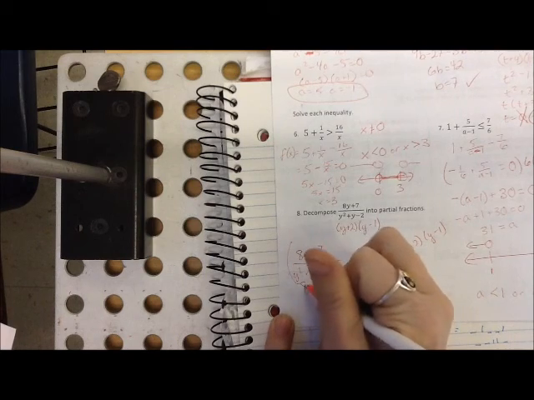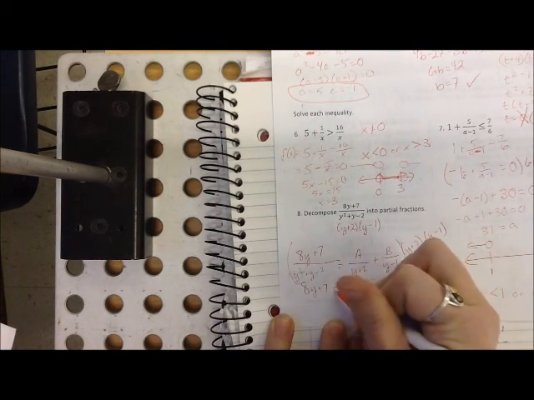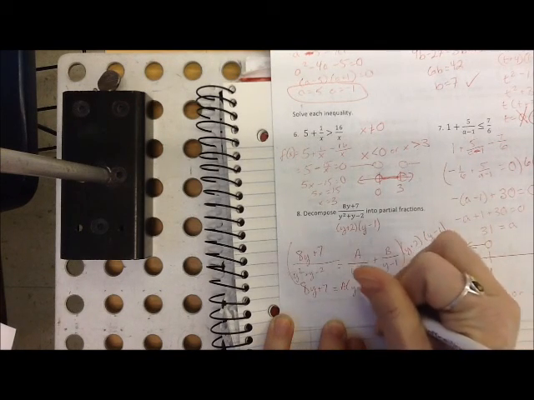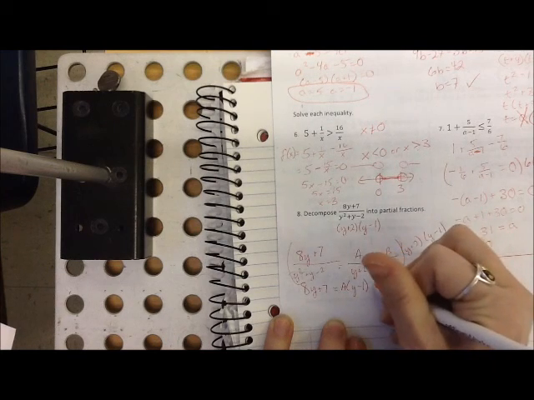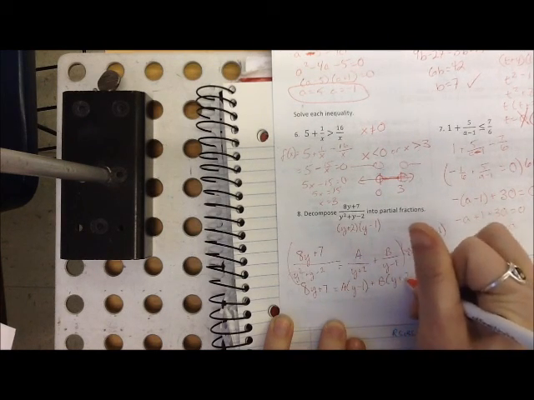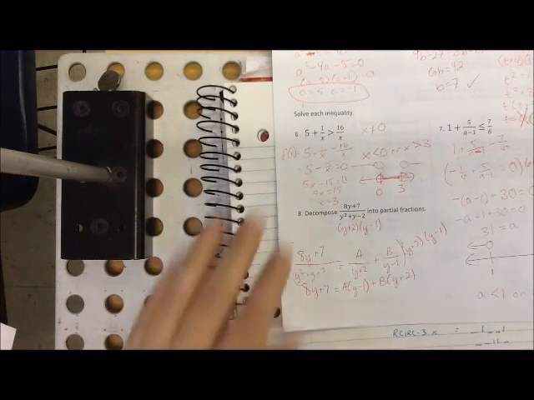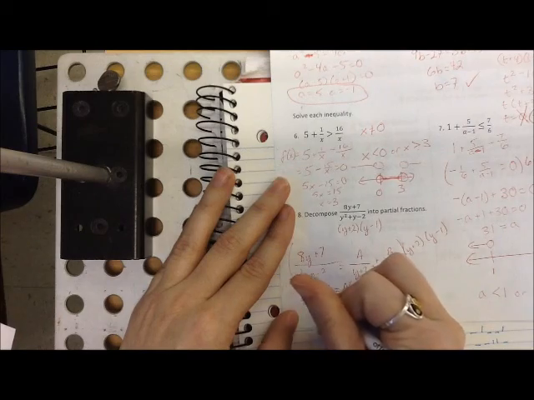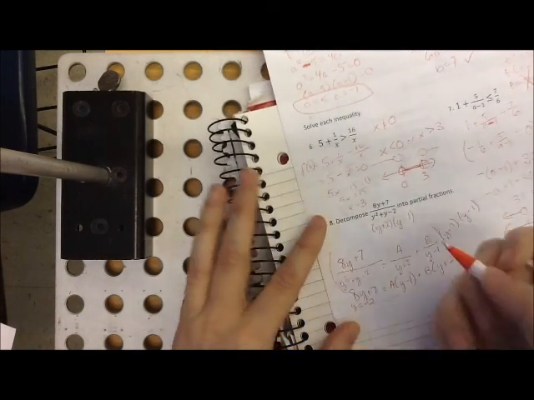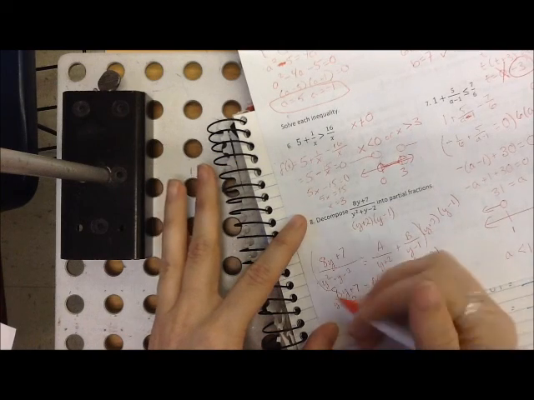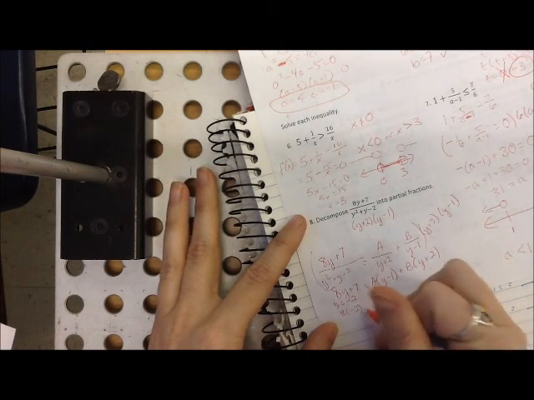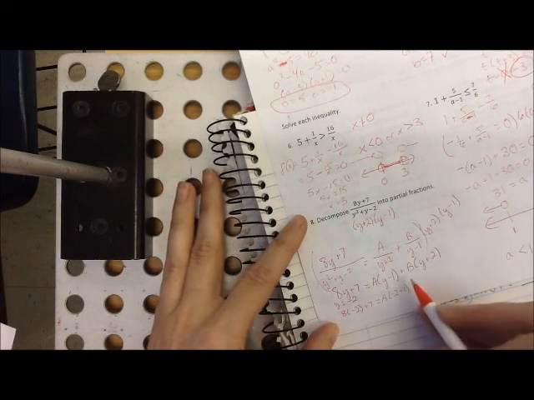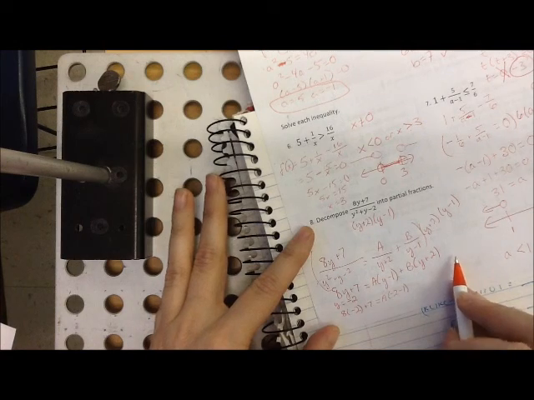You've got 8y plus 7 equals, here the y plus 2 cancels out, you've got a times y minus 1. Here the y minus 1 cancels out, and you've got b times y plus 2. Now, in order to not have to deal with the b, we're going to let y equal negative 2. I didn't really leave myself enough space, but I'll figure it out. So, I'm going to plug that into everything. 8 times negative 2 plus 7 equals a times negative 2 minus 1 plus b times 0. b times 0 is 0.